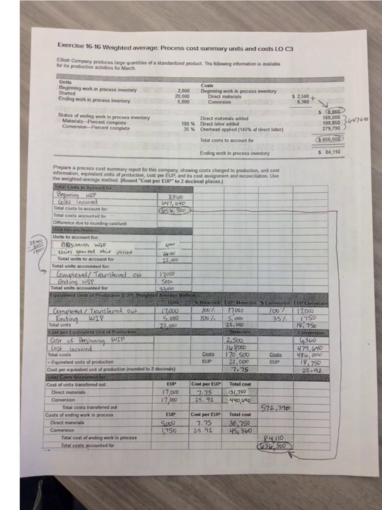To explain Chapter 16, we got this worksheet, and so to find total cost accounted for, you take the beginning work in process, which is going to be the direct materials plus conversion, and that's going to equal 8,860. Then you take cost incurred, which is going to be direct materials added, direct labor added, and overhead applied, and you're going to add that all together to get 647,640. And you're going to take the direct materials added, the 8,860, and add it to the cost incurred to get 656,500.